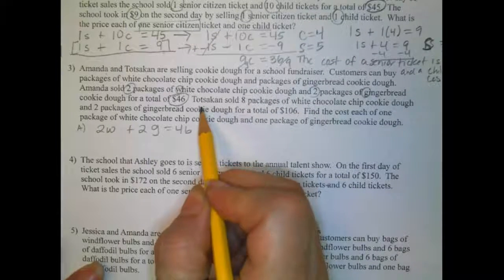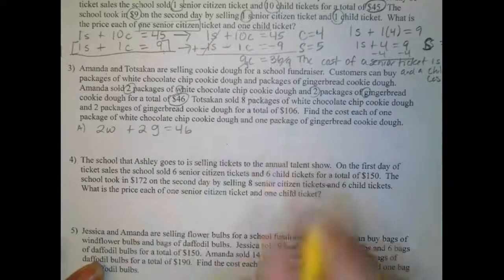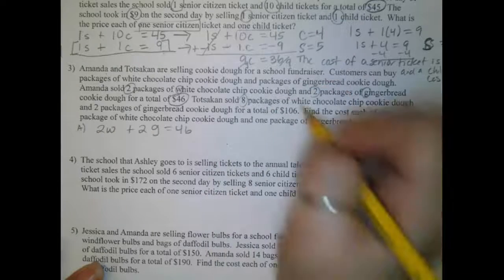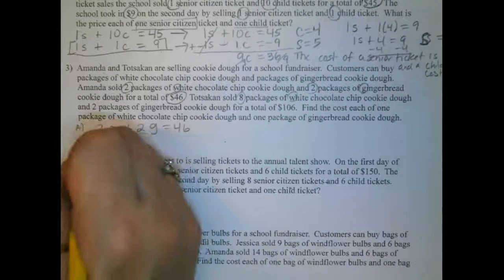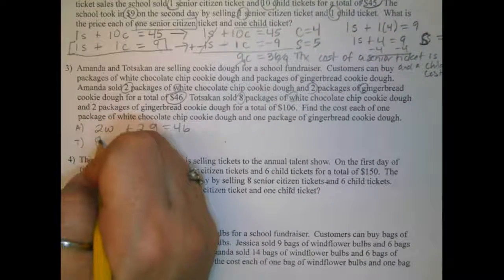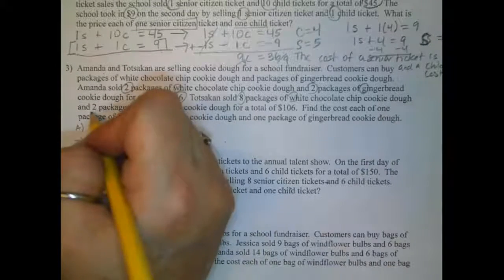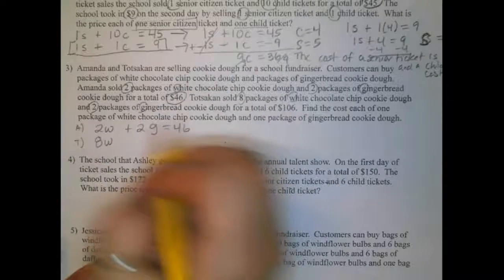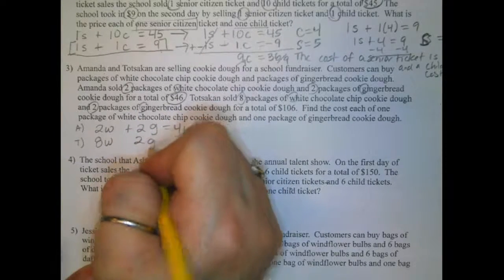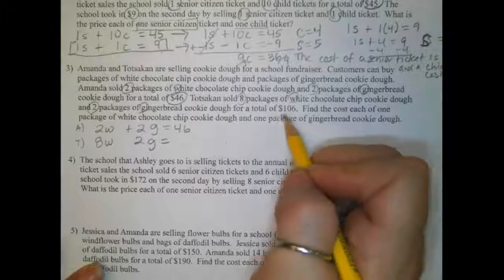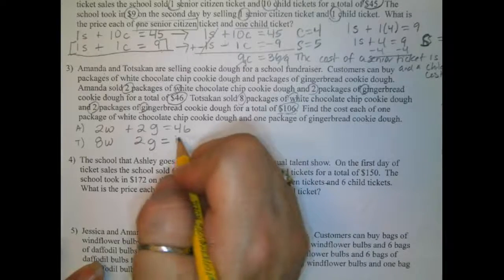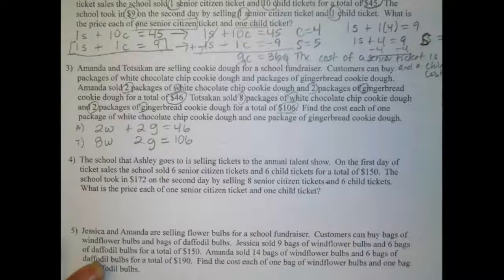Tot, on the other hand, sold 8 packages of white chocolate chip, 8W, and 2 packages of gingerbread, and he made a total of $106. Looks like the guy's a better salesman than the girl.